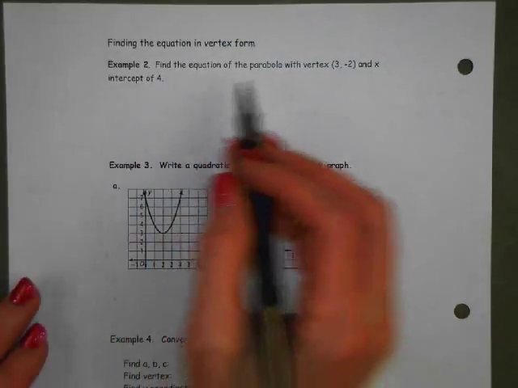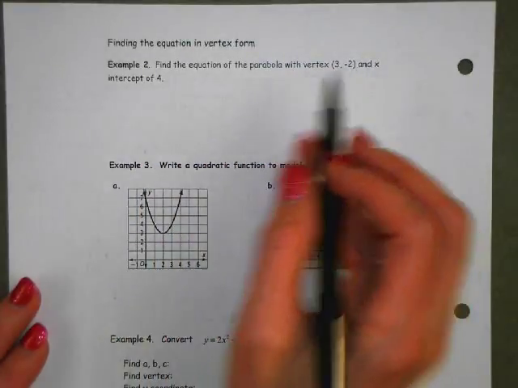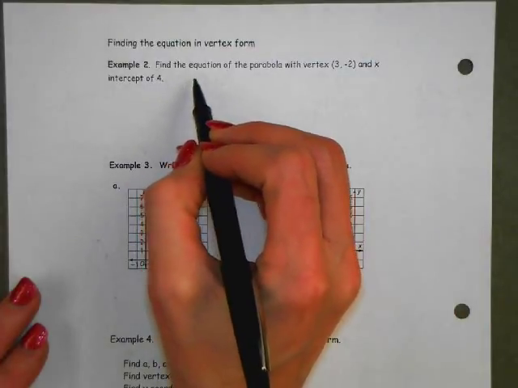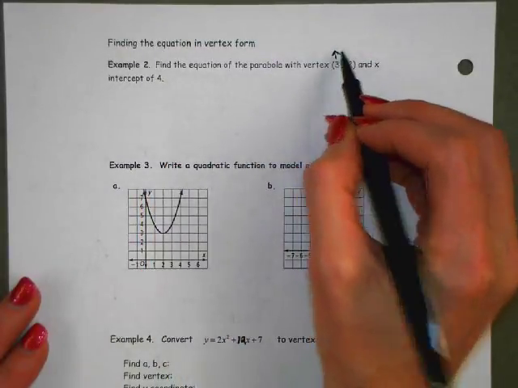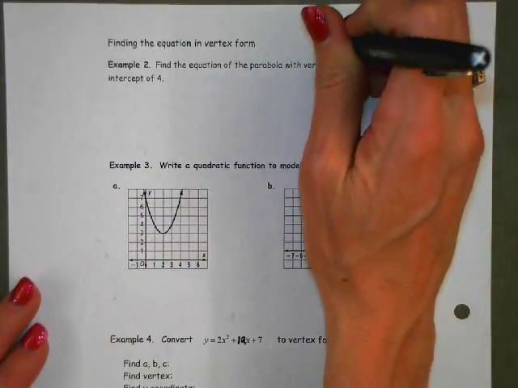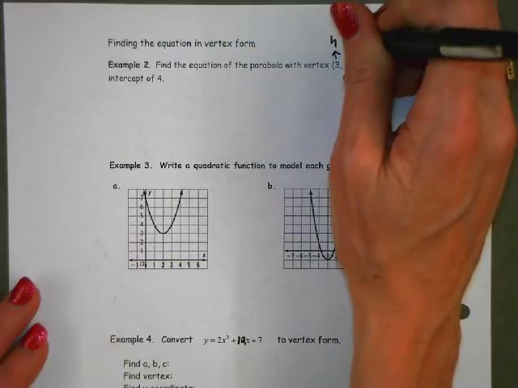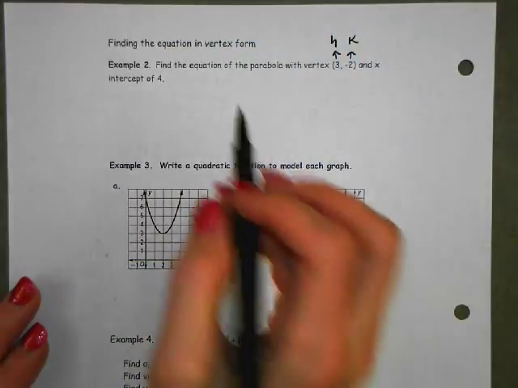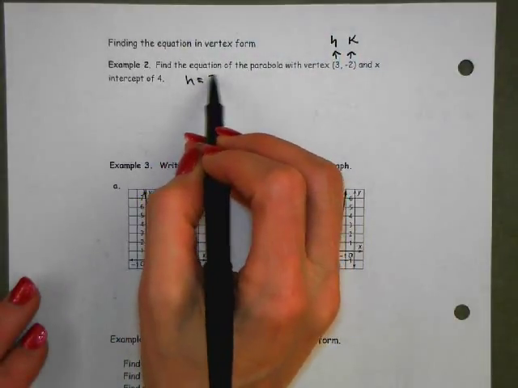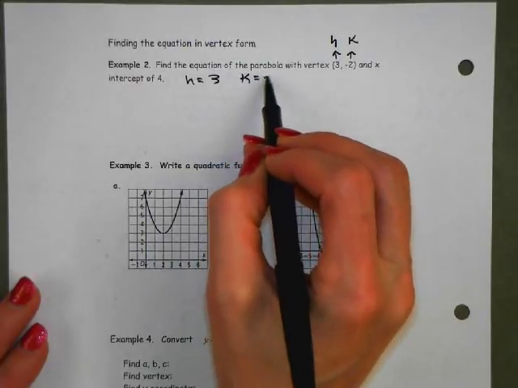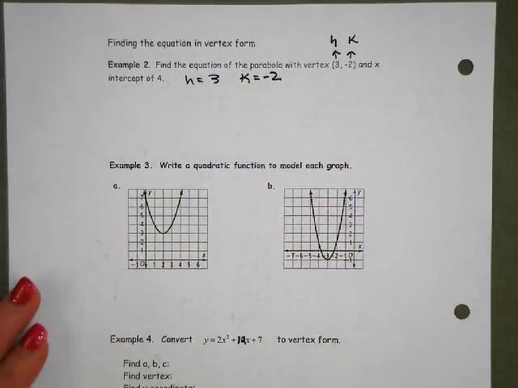Okay? So if we have a vertex of (3, -2), what does 3 represent? It represents h, and what does -2 represent? k. I always give you guys the answers, right? Okay. So I know that my h equals 3 and my k equals -2, correct?